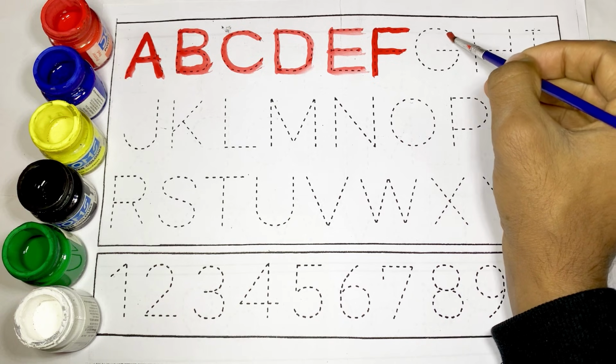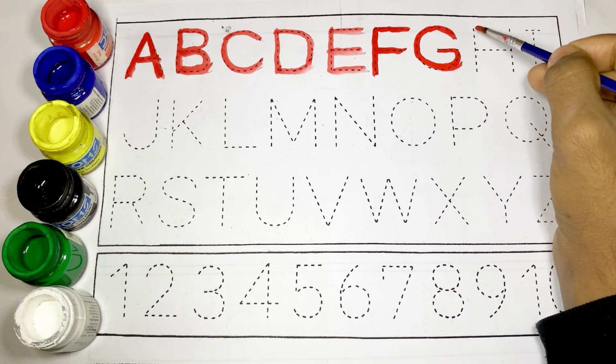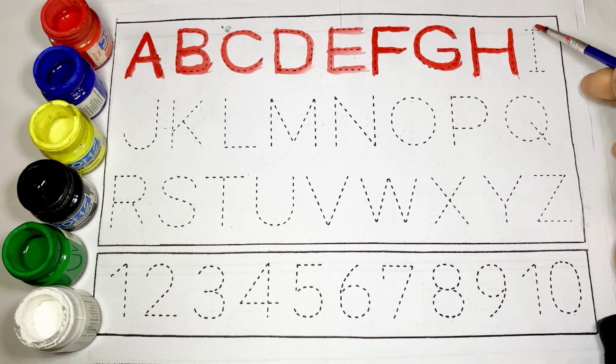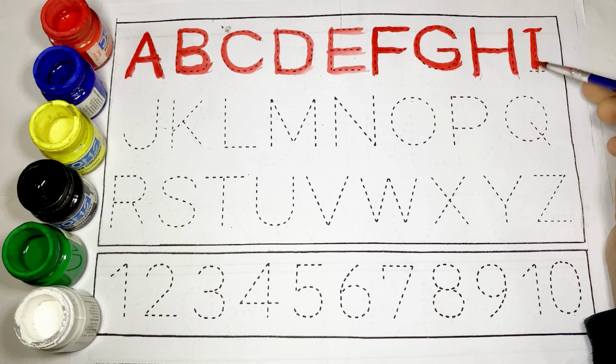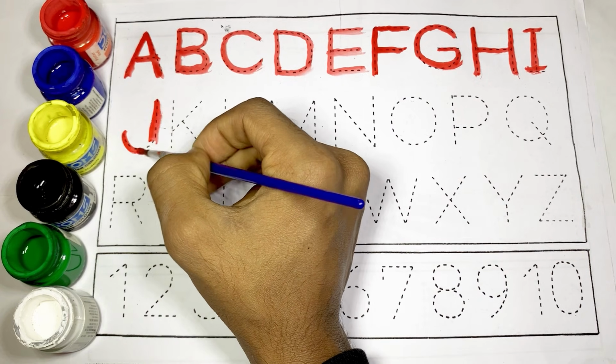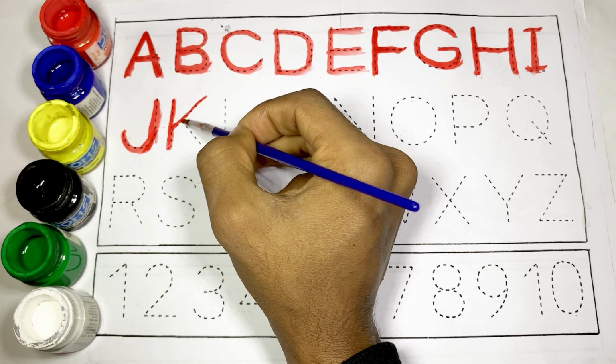This is G for God. This is H for helicopter. This is I for ice cream. This is J for joker. This is K for kite.